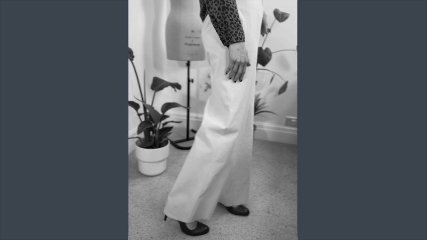Okay, so you can really see that excess volume down at the bottom there. We've got a beautiful pair of wide leg trousers, looking so good. It's a really simple pattern drafting technique, but it works really nicely, doesn't it? That's a really elegant solution to a pair of trousers.